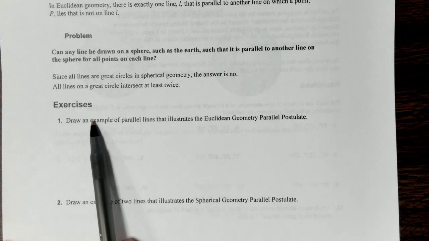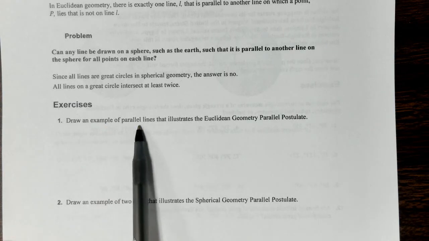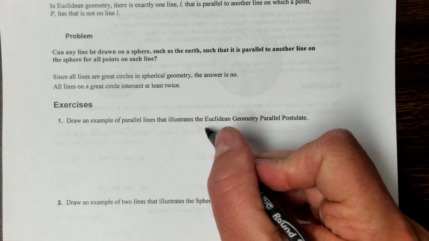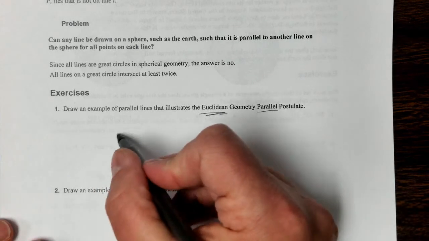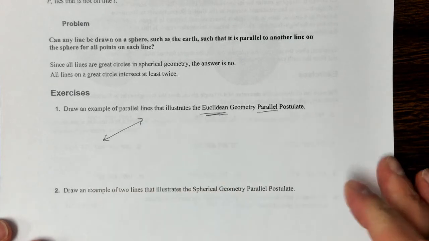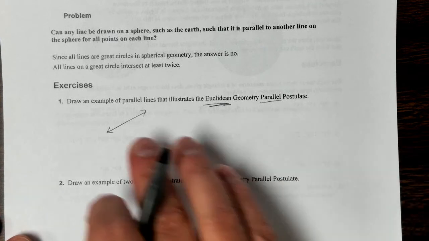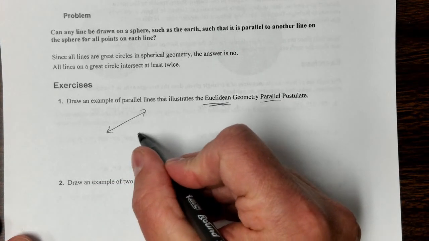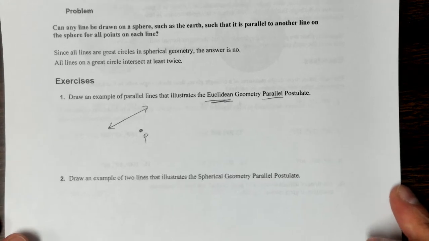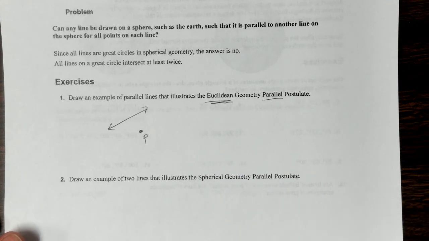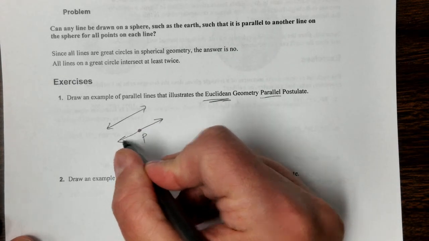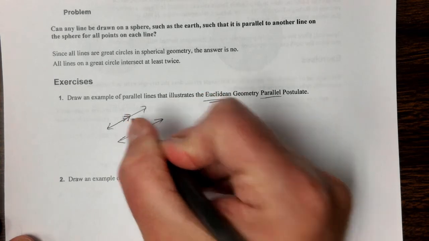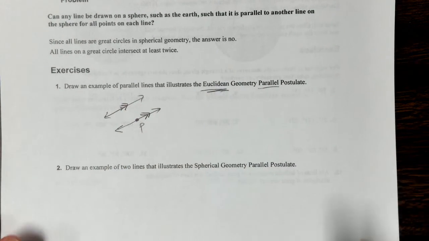Okay, so now for the exercise, draw an example of parallel lines that illustrates the Euclidean parallel postulate. Okay, so the Euclidean one is like, say you have a line like right there. Okay, so you draw a line. You have a point that's not on the line, like point P. I just put it right there. There's only one line that's parallel, so just make it like that. And so these would be parallel. So that's an example of the Euclidean parallel postulate.